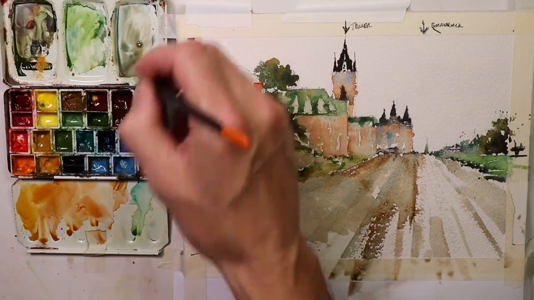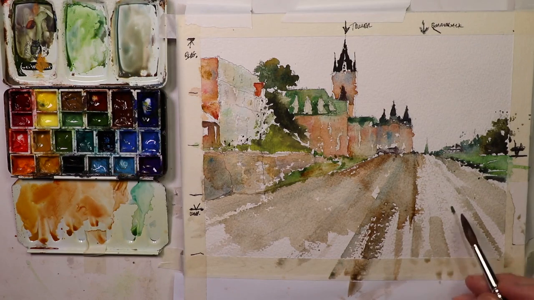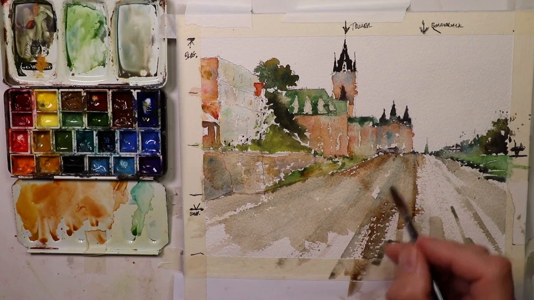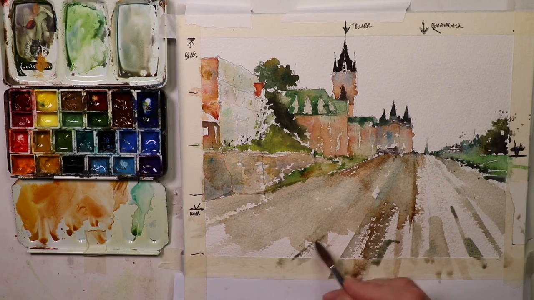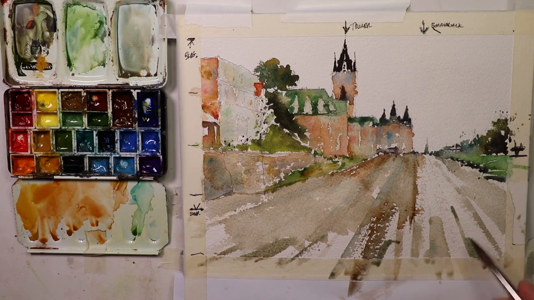Again, I'm mixing the same color, cerulean blue, raw umber, burnt umber. And we can do some planks. So we can make a few shapes of planks here in the foreground. We wouldn't see them over here so much. But in this front section here in the foreground, we definitely would see a few of the planks, so that's fine.